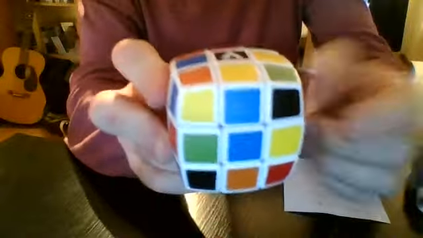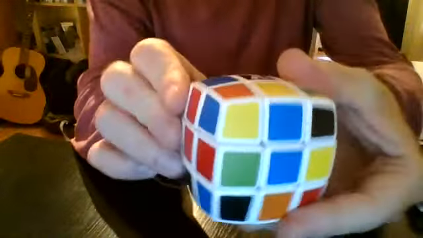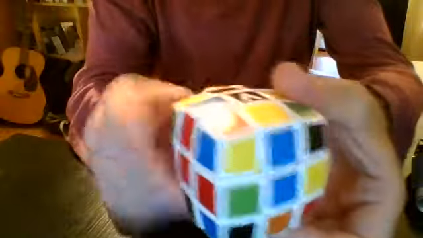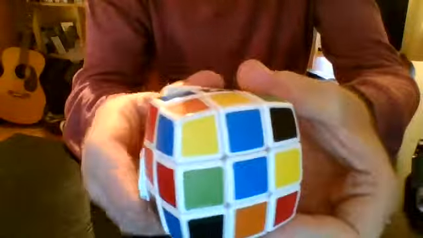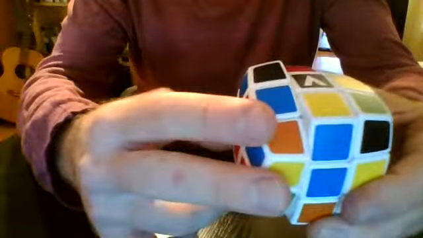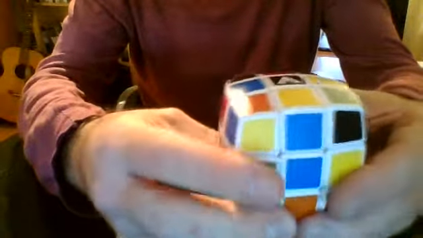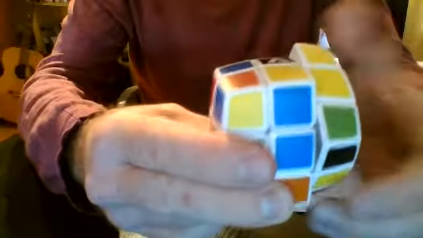When I turn it, that's the F, the front side. F means clockwise and F prime means counterclockwise. Then I have, from my view, the right side, R, and again clockwise is R, counterclockwise is R prime, and then I have the left side, L prime and L.